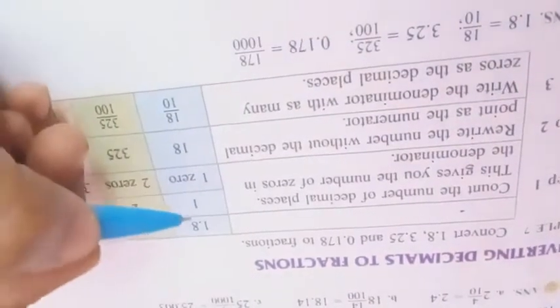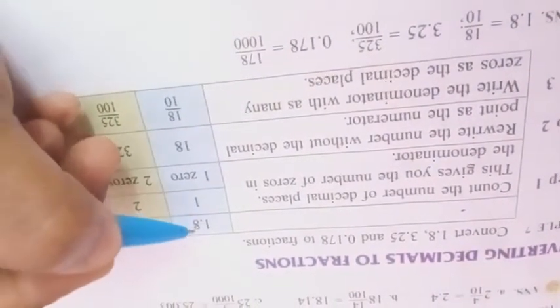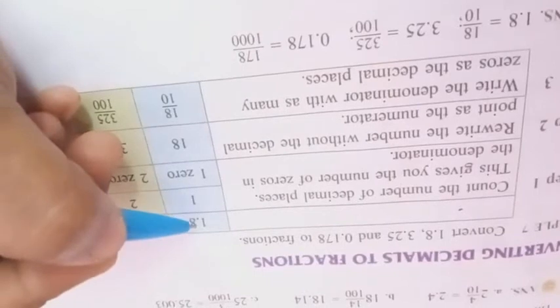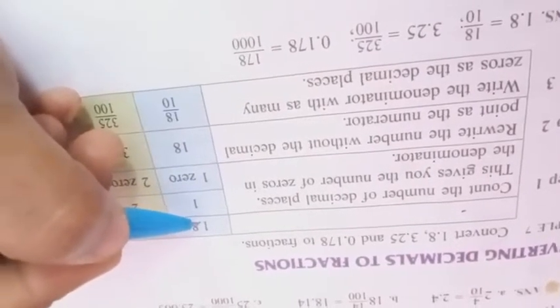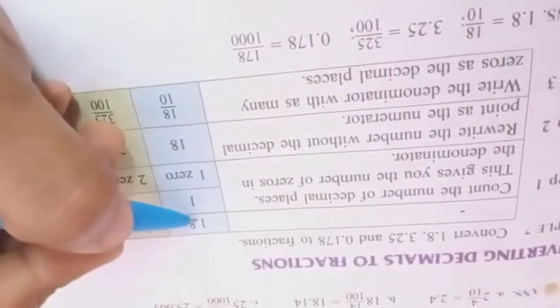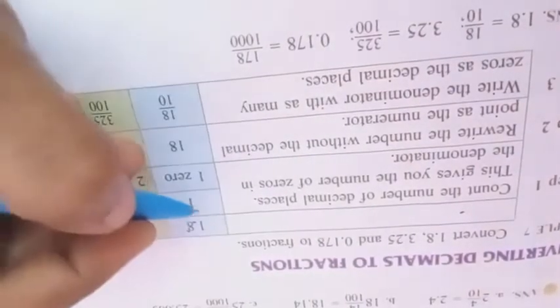Now write the question here. Step number 1, count the number of decimal places. This gives you the number of zeros in the denominator. How many numbers are there in the decimal places? Decimal places means after the point, how many numbers are there, you have to find.